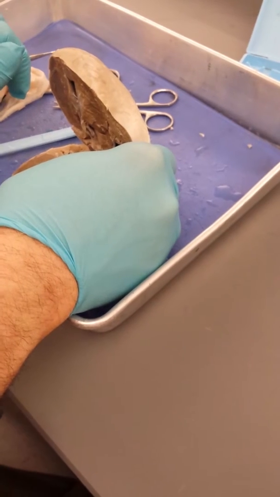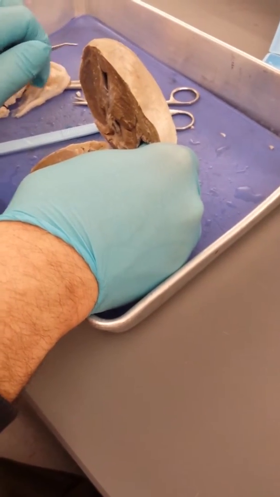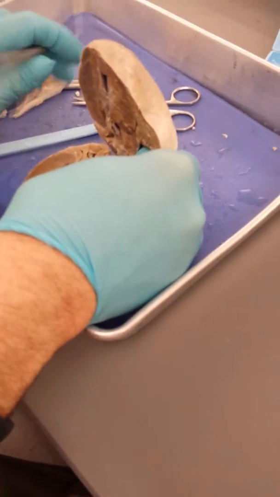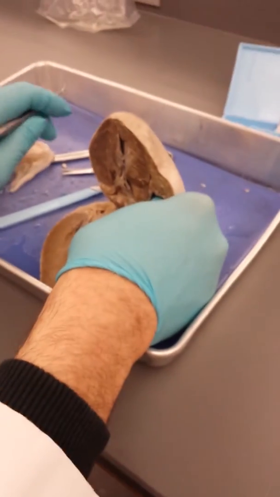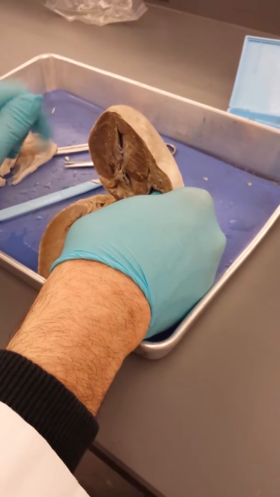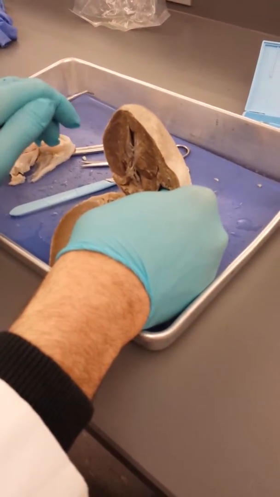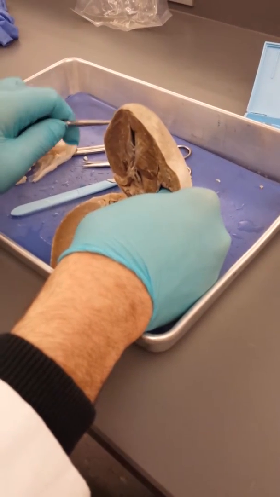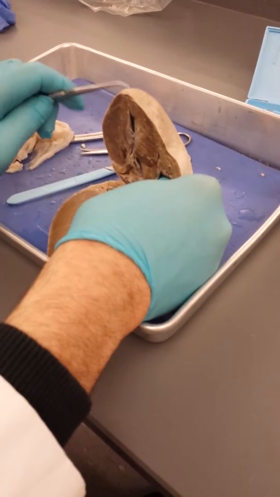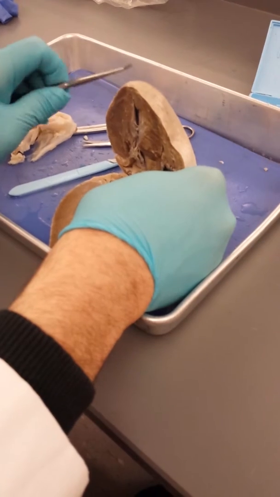From the left atrium, it goes through an AV valve again into the left ventricle. That AV valve also has chordae tendineae that hold it closed when the left ventricle contracts. From the left ventricle, the blood is shunted through the aortic semilunar valve into the aorta.